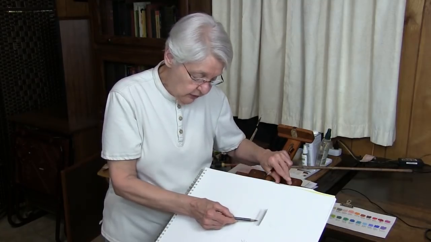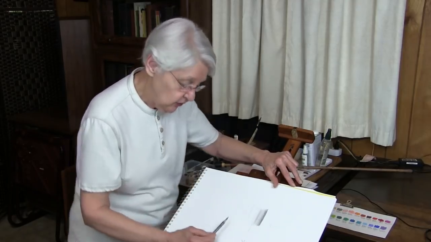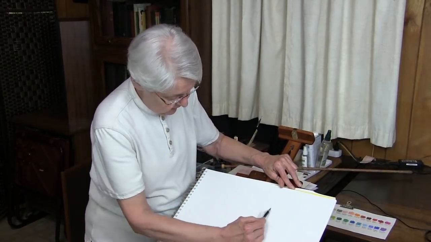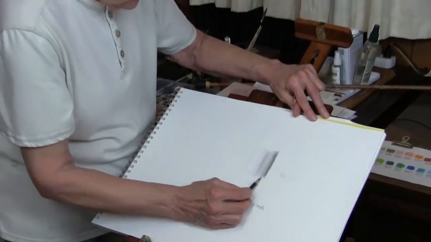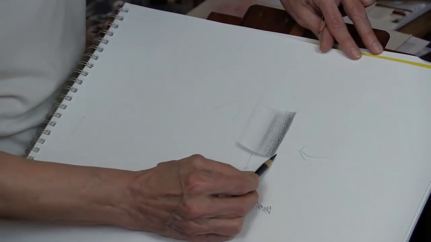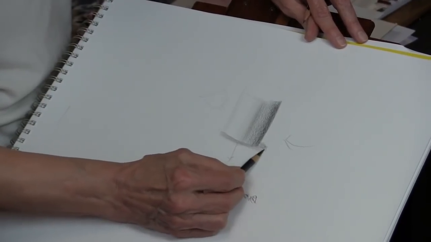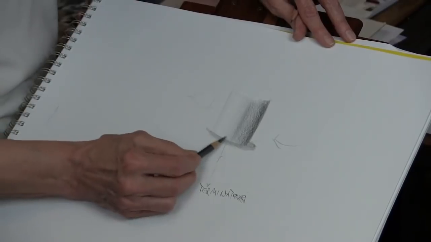So we have form shadow and we have core shadow. We have something else too. We'll have cast shadow. Now with this reflecting light, we're just going to have to sort of make up our cast shadow. The cast shadow is the shadow that is cast by the subject itself. So I'm just going to make a small cast shadow here. Not exactly correct because of the position of the light there.